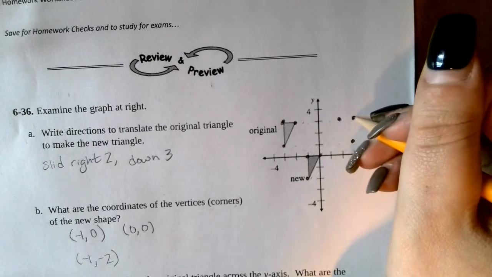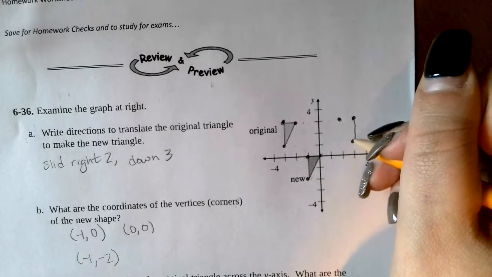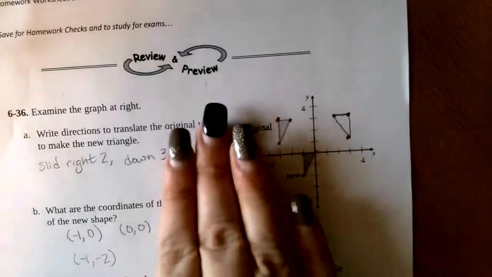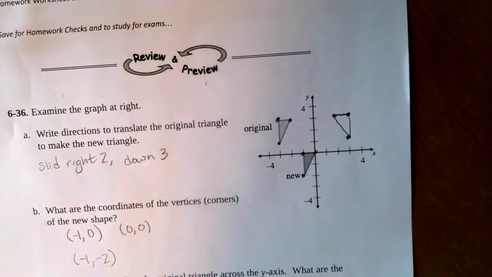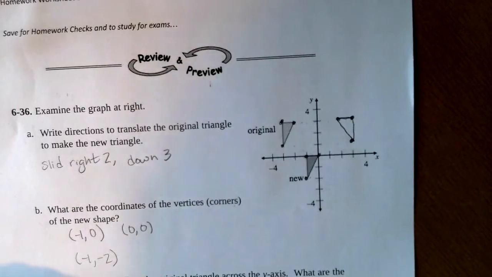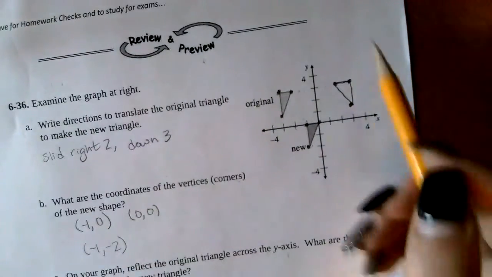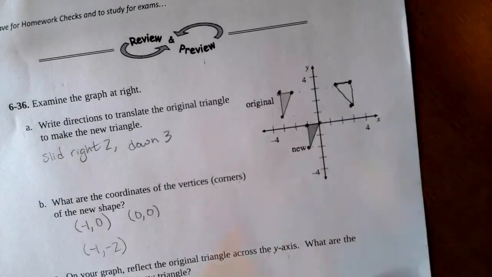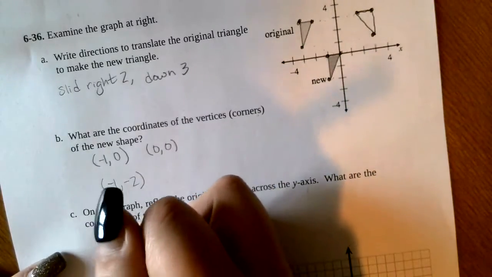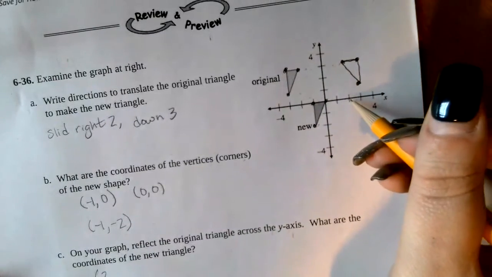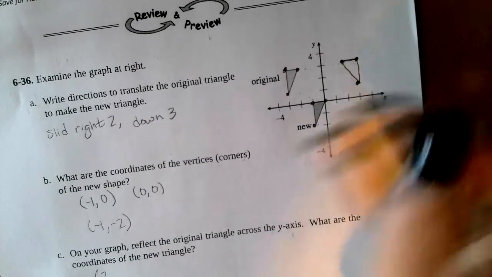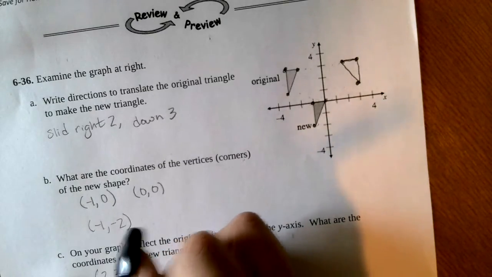And then we can connect our points here, and you can see that it's the same shape, it's just flipped over onto its other side. Then we need to name these points. This first point right here is over 2 and up 1, 2, 3, so 2, comma 3.